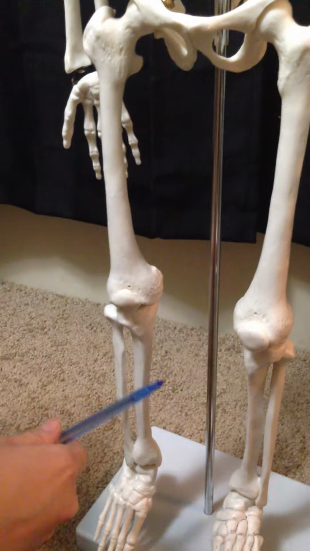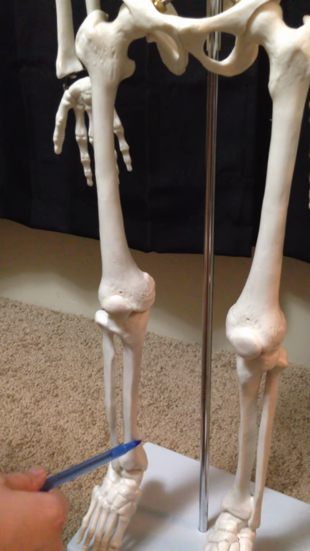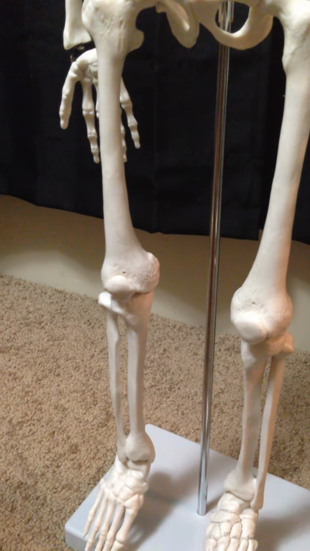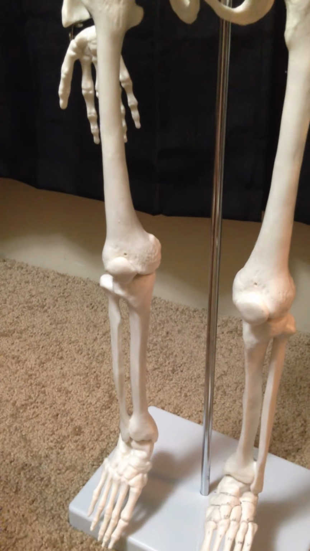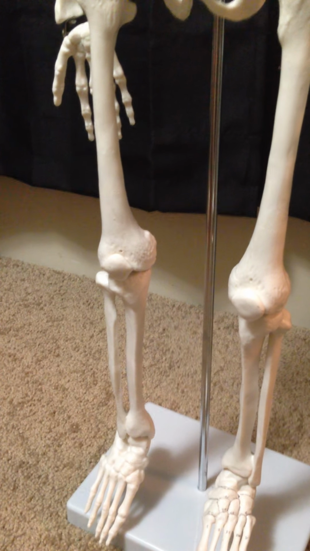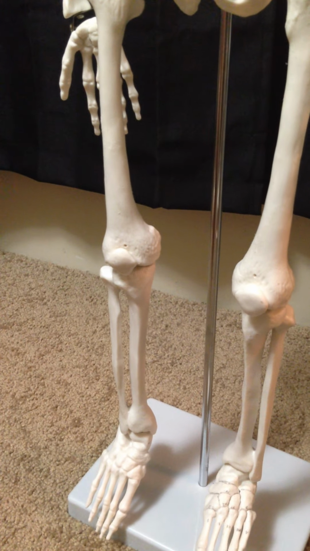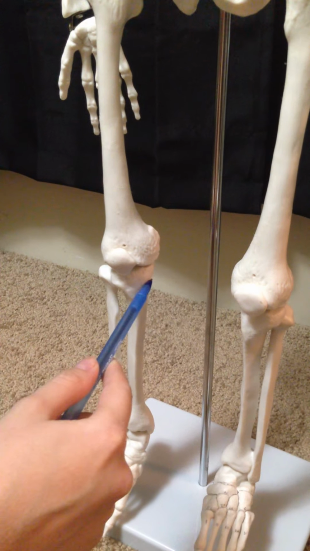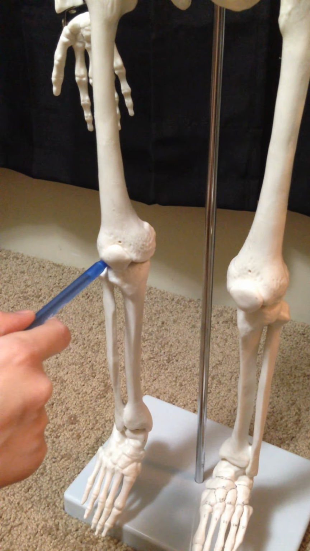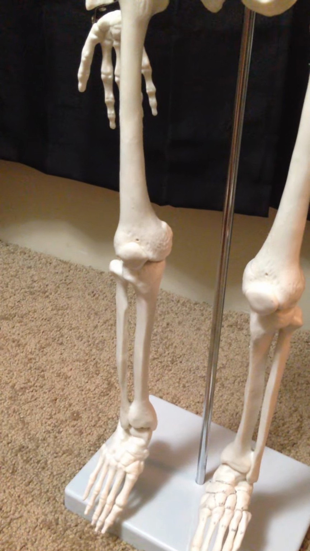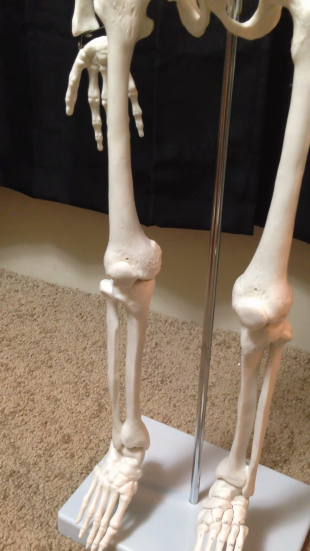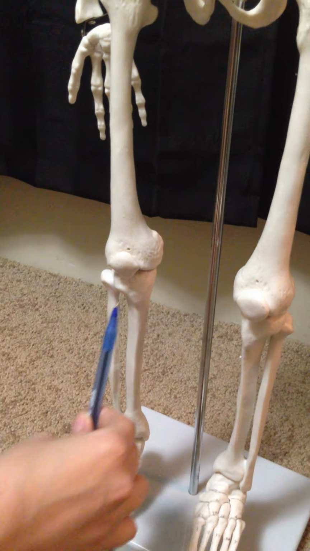So, the tibia is this bone, and the medial and lateral condyles. First of all, the medial condyle is here, and the lateral condyle is there. The tibial tuberosity is in the middle here.